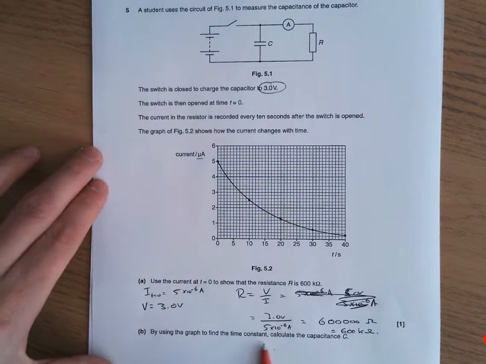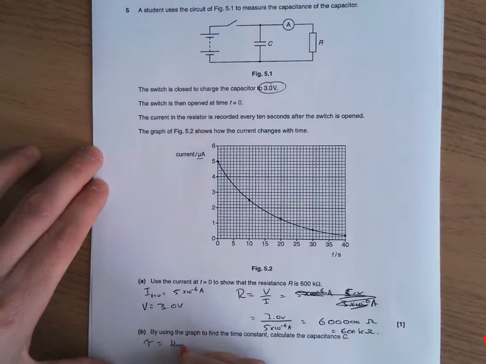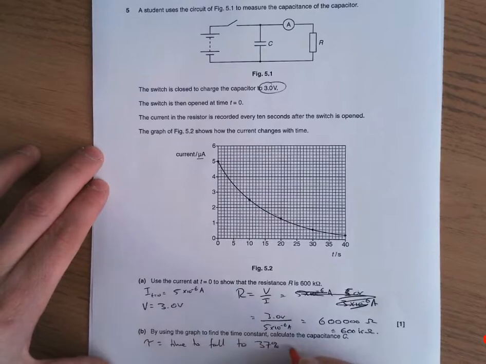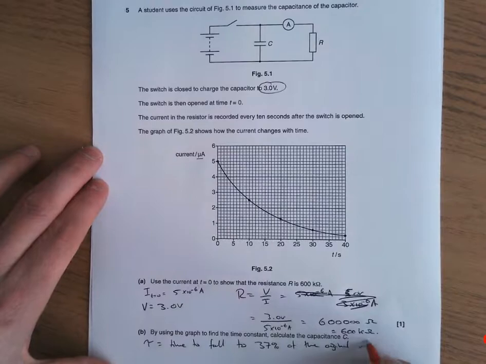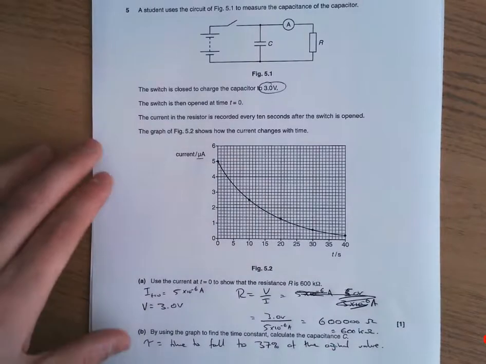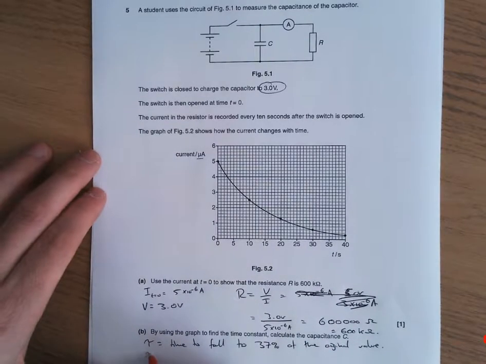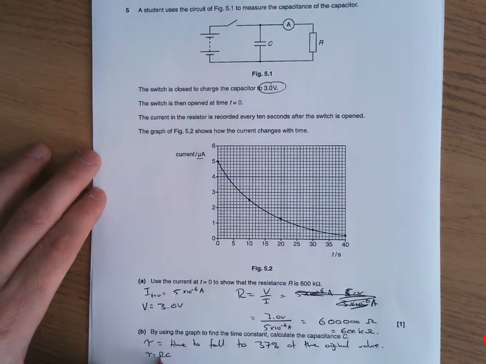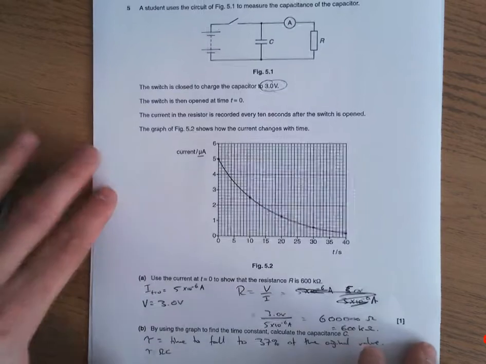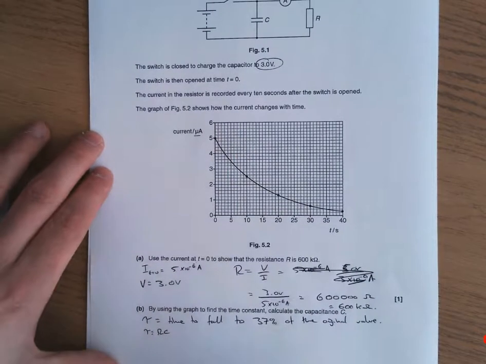Part B. Use the graph to find the time constant and calculate the capacitance C. So we need to know what the time constant is. The time constant is the time to fall to 37% of the original value. That's really important, you remember that definition. Without that, you can't answer this question. You also need to know that the time constant equals RC, so the value of the resistance times the value of the capacitance.